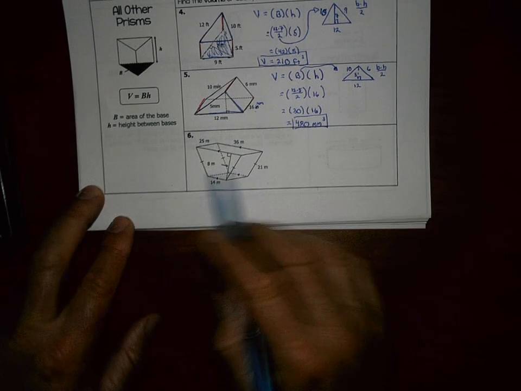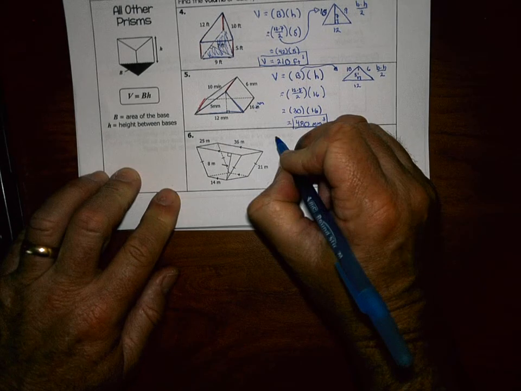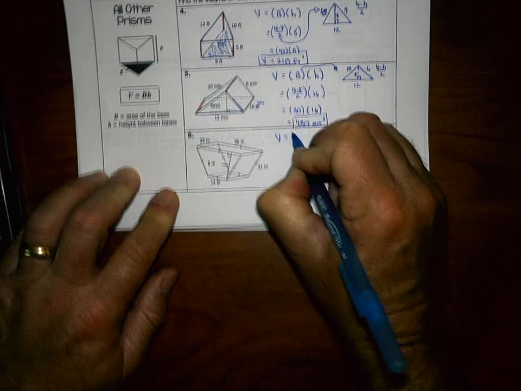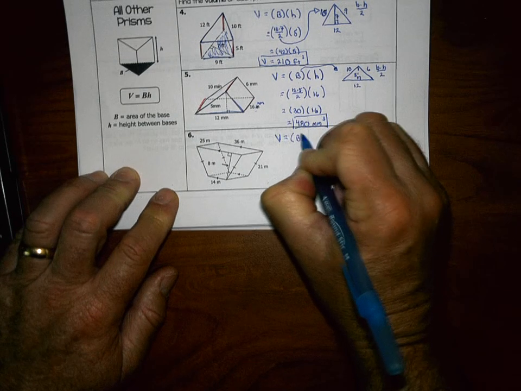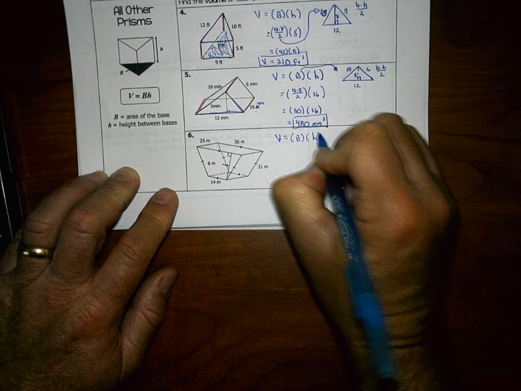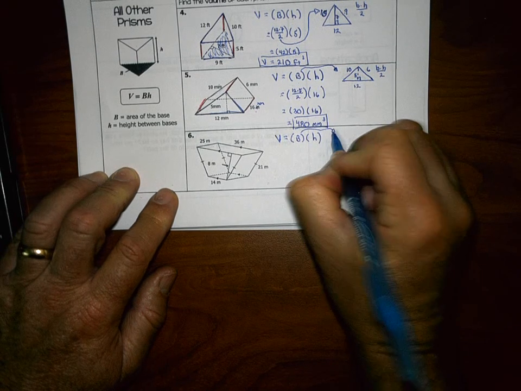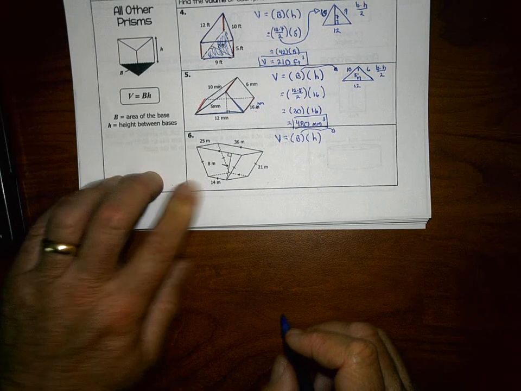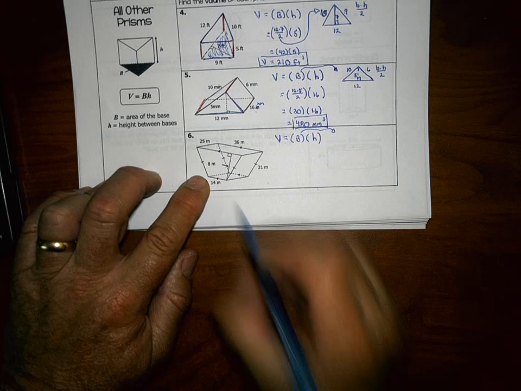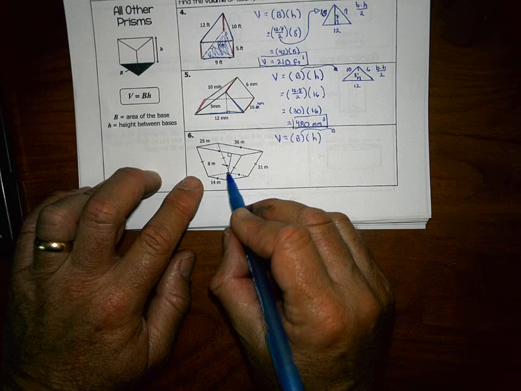So we're finding the volume of number 6. So once again, to find the volume, we find the area of the base, then we multiply it by the height of the prism. So what type of shape is the base? Remember, a prism always has two bases, so you are finding two sides in this shape that are exactly congruent and parallel.